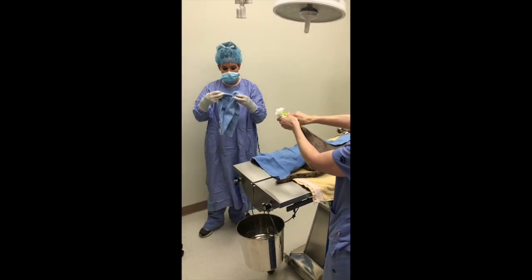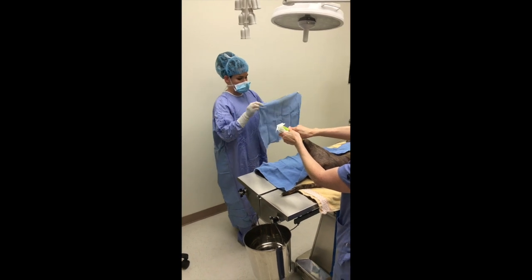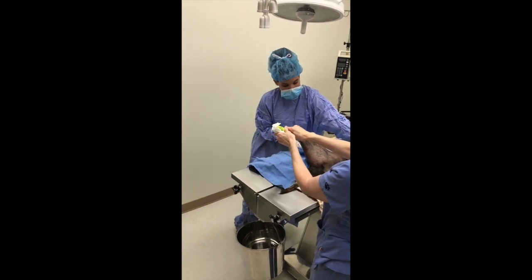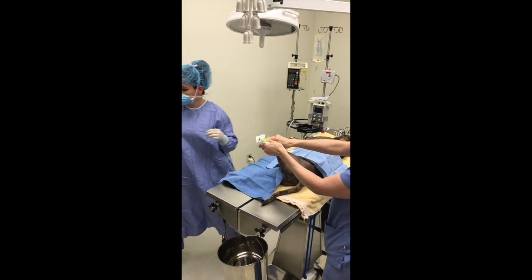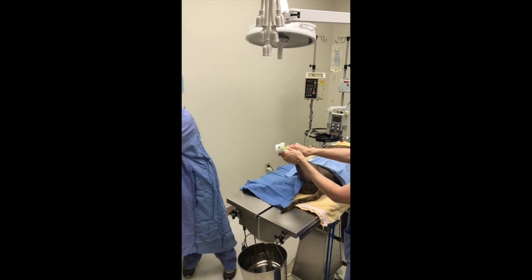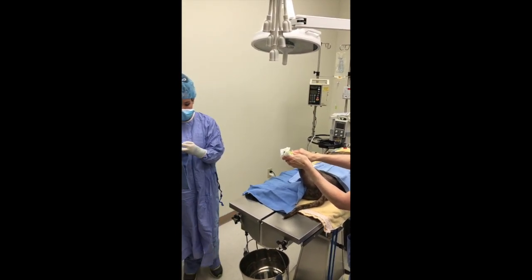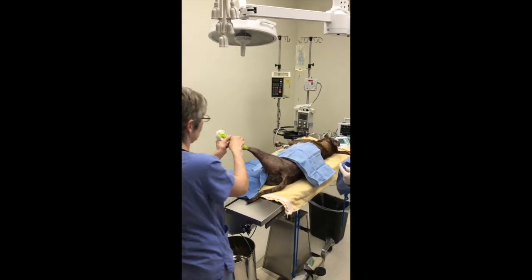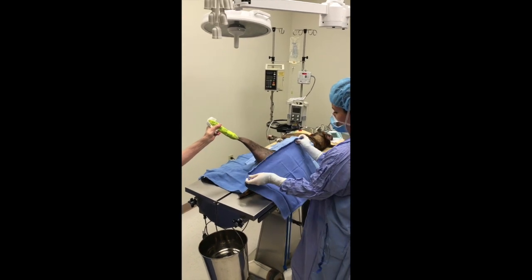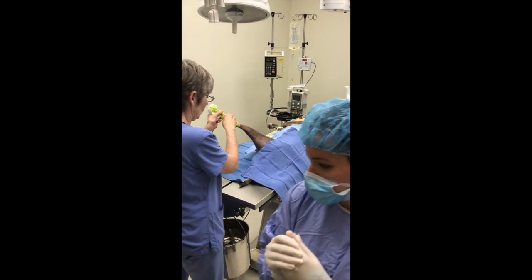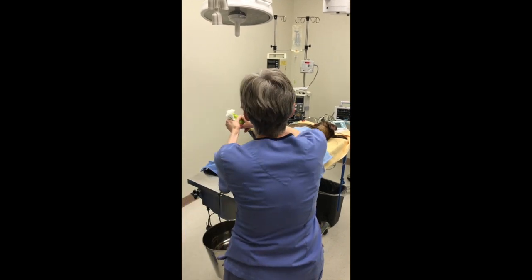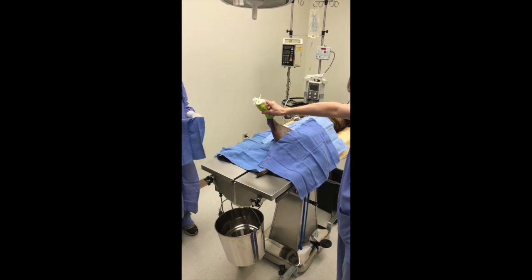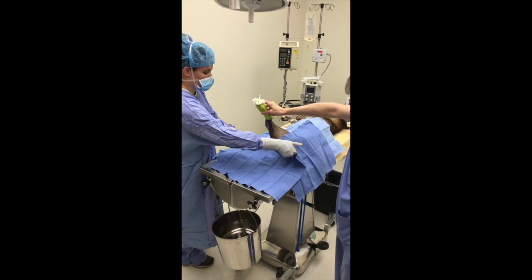Next, we're going to place our cranial drape. And again, we're going to fold our fingers this way. The next drape we're going to place is going to be on the far side, so we're going to walk around the back of the table, and I'm going to place this here. And then our final drape is going to be across this back side here. And we're going to place that there.